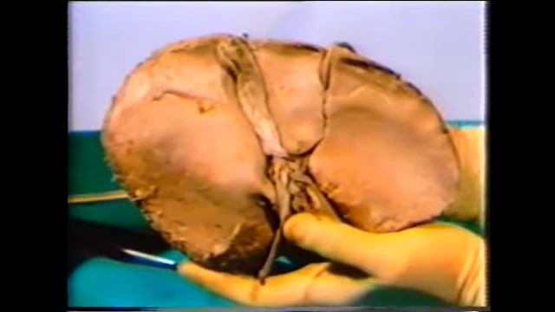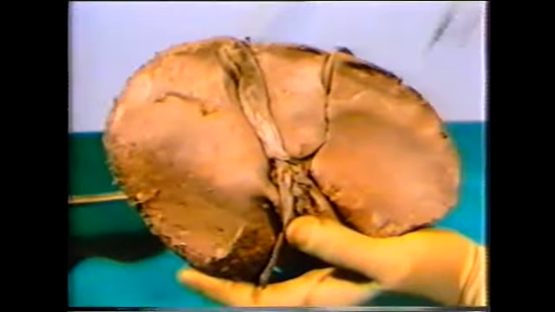At the right side of the fissure for ligamentum teres, the right lobe shows the fossa for the gallbladder, the quadrate lobe to the left of the gallbladder, and a part to the right of the gallbladder. The quadrate lobe, from its name, is quadrangular in shape. On its left side, the fissure for the ligamentum teres lies, and on its right side, the gallbladder lies.